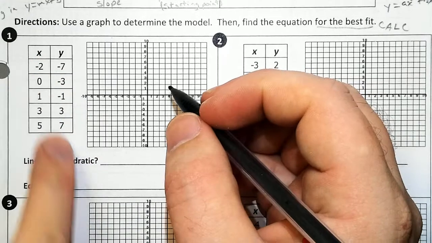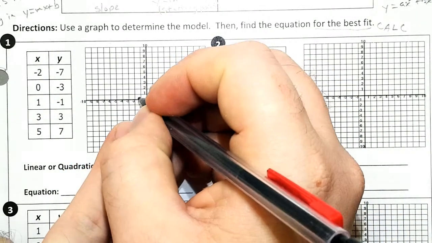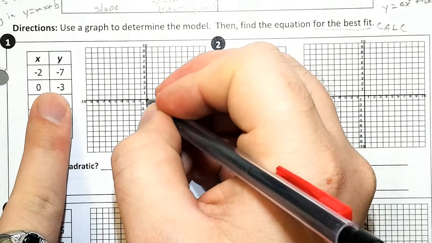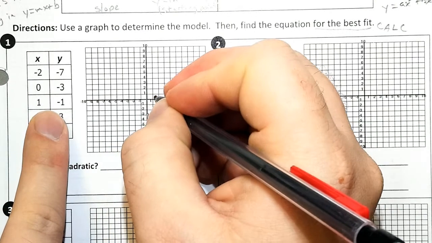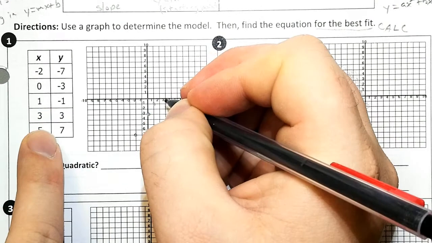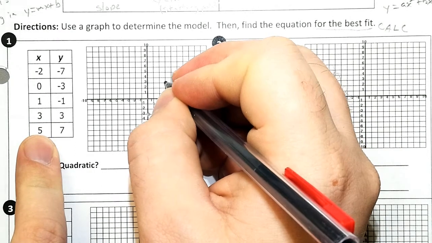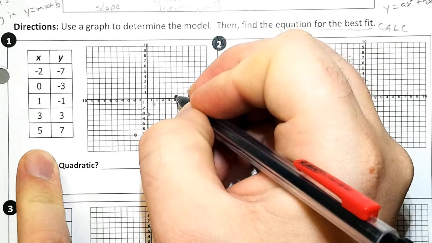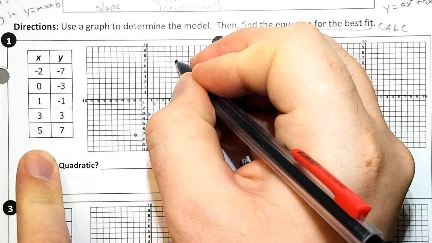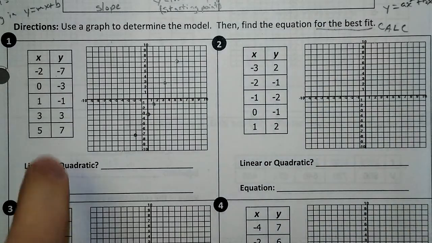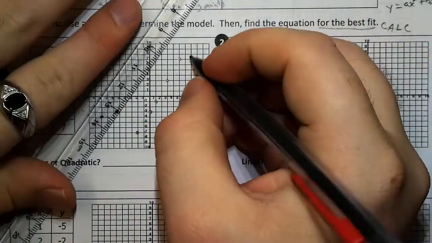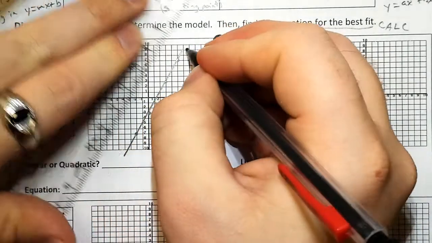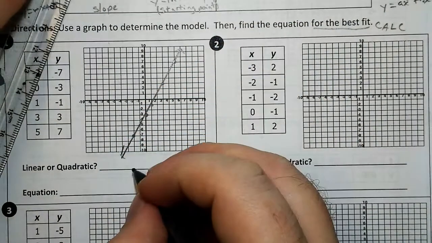So let's take these points and let's start and graph them. We've got -2, -7, 0, -3, 1, -1, 3, 3, and 5, 7. Sorry, 5 up to 7. There we go. So we can see we have a straight line. So this one's definitely going to be linear.